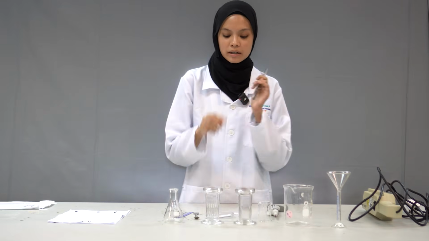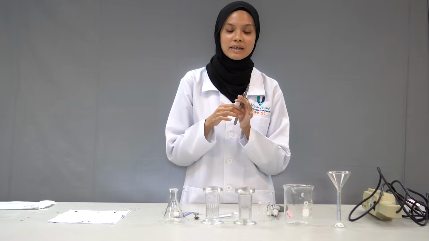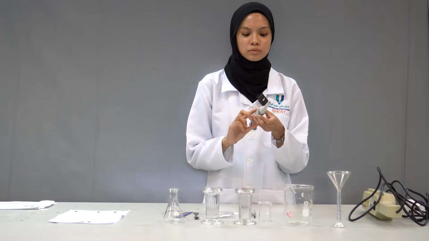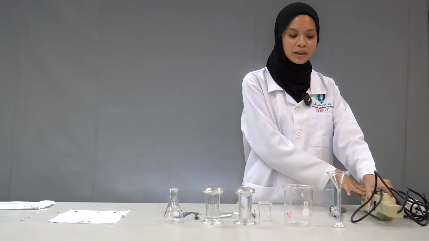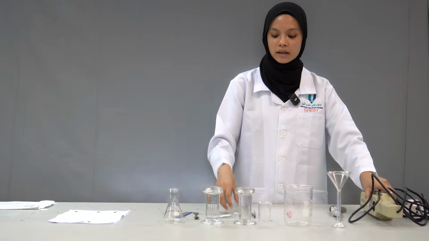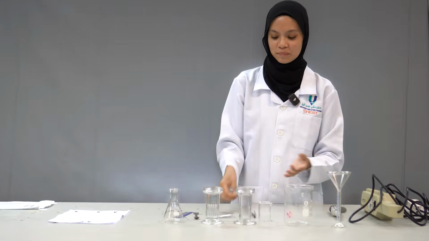We are using forceps because the plate is extremely sensitive, so to avoid contamination we use forceps. This is the micropipette, I'm sorry, we're not using this. Since we are dealing with colorless solutions, we are using the UV lamp to help detect the spots on the plate. Now I will pass to Aisha to proceed with the procedure.